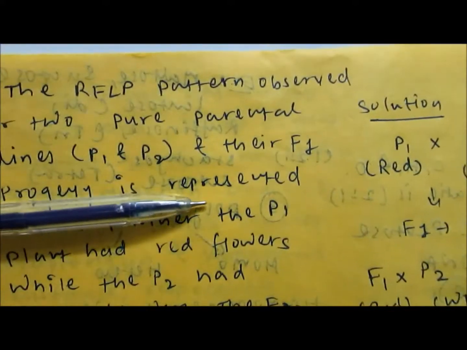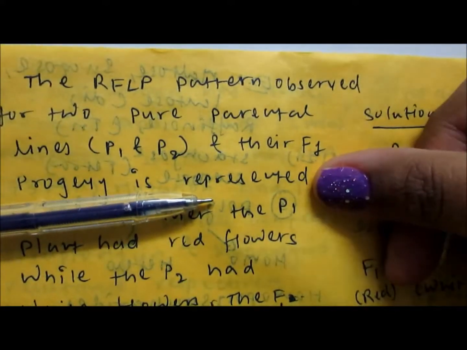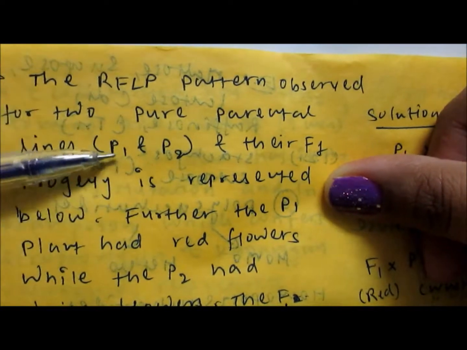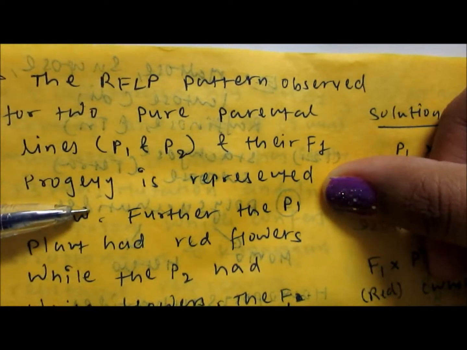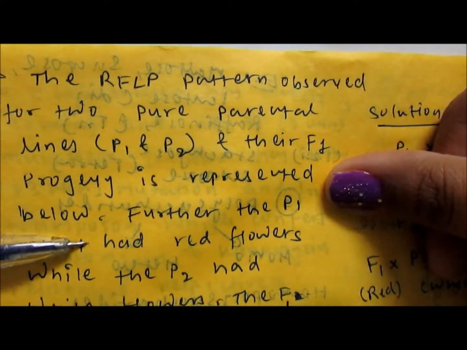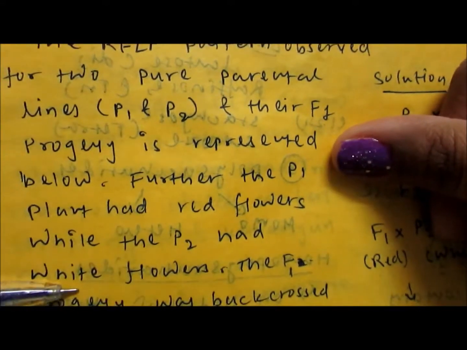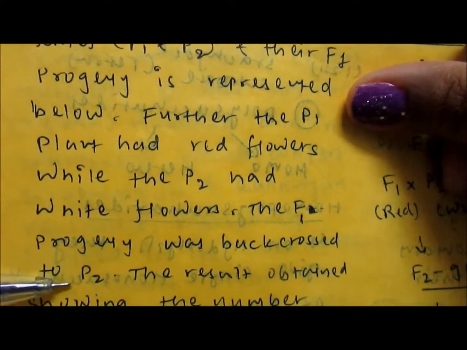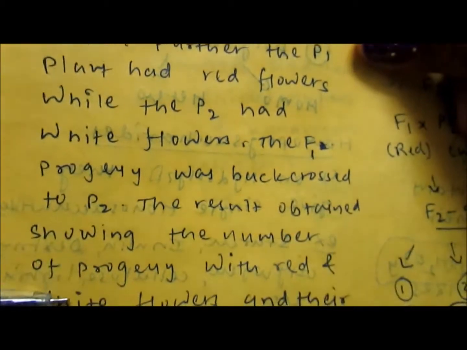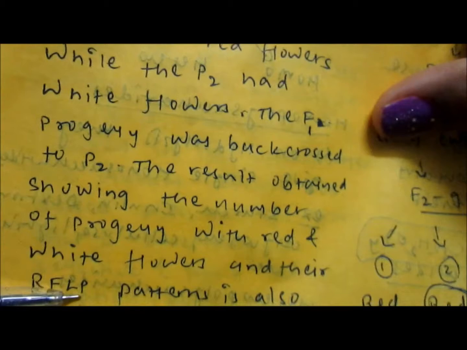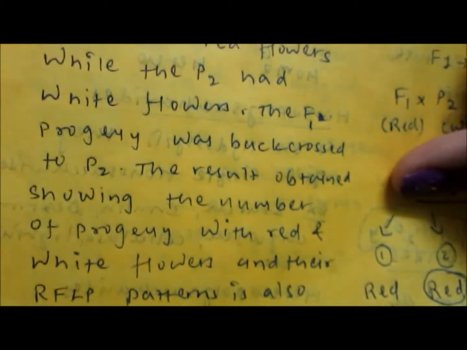Friends, today we will try to solve a genetics problem. The problem is about the RFLP pattern observed for two pure parental lines denoted as P1 and P2, and their F1 progeny, represented below. P1 has red flowers and P2 has white flowers. The F1 progeny was backcrossed to P2, and the result shows the number of progeny with red and white flowers, and their RFLP pattern is also represented below.